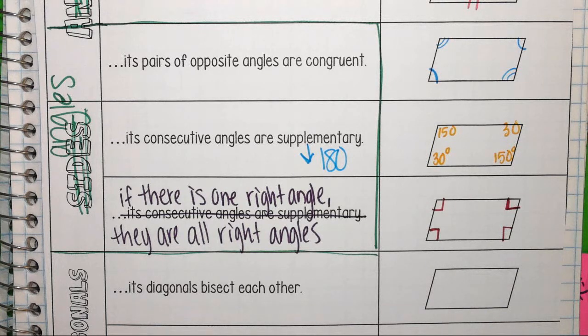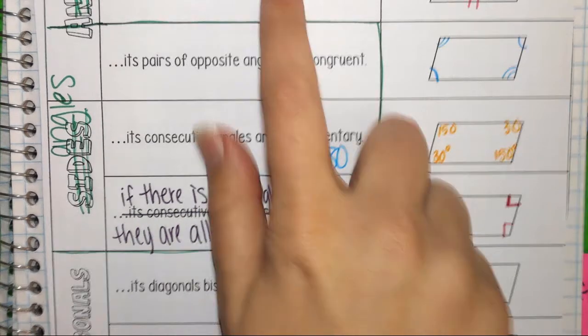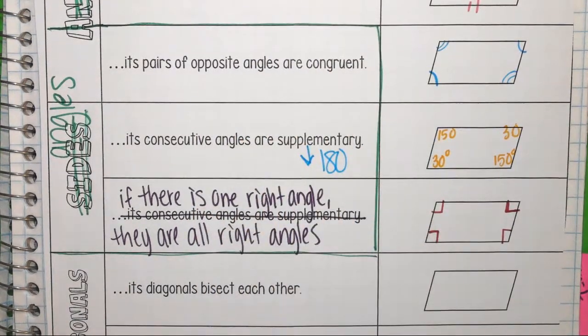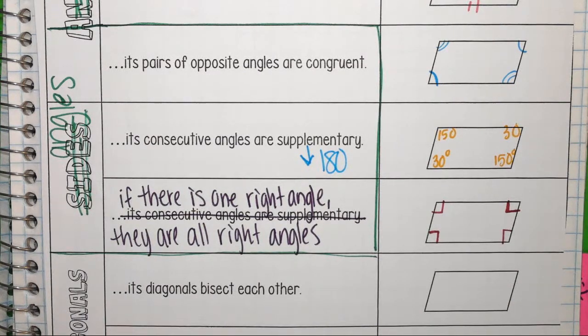So far, so good? So opposite sides have to be what? Parallel. Good. Take a point. What else has to be true about opposite sides? Congruent. Good. Opposite angles have to be what? Congruent. Good. And consecutive angles have to be supplementary. Good. And if there's one right angle, they're all right angles.